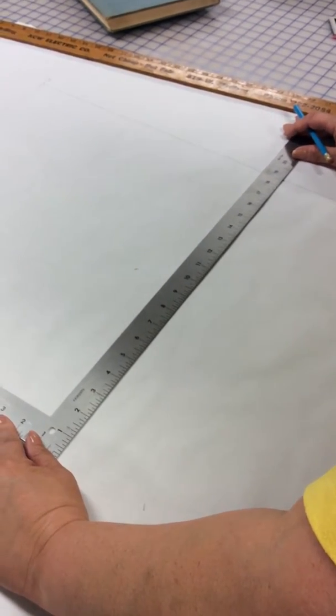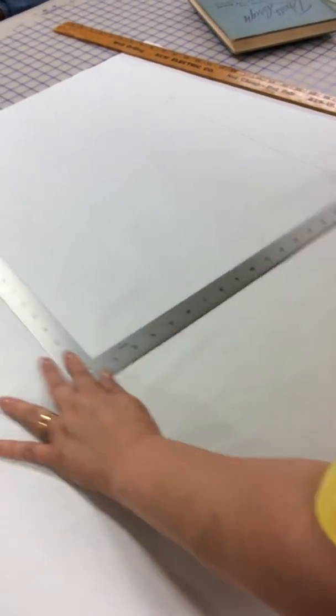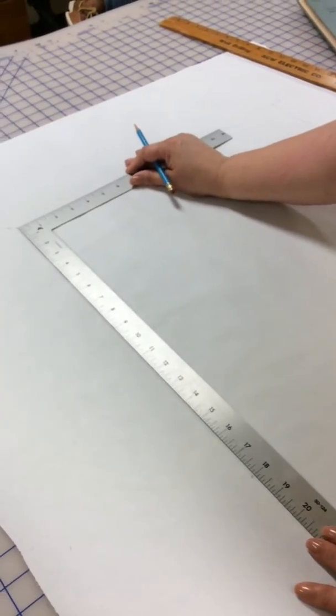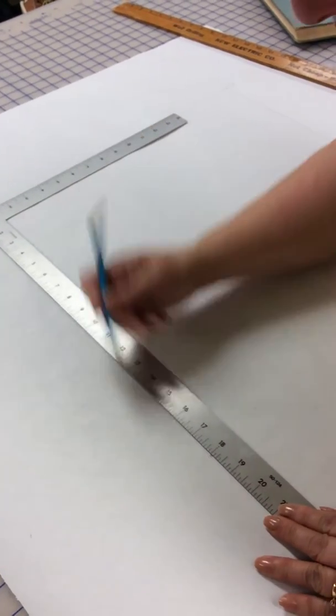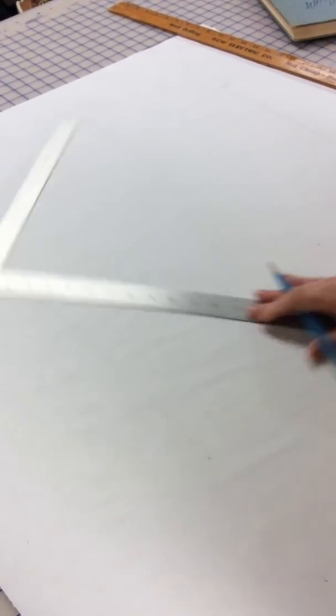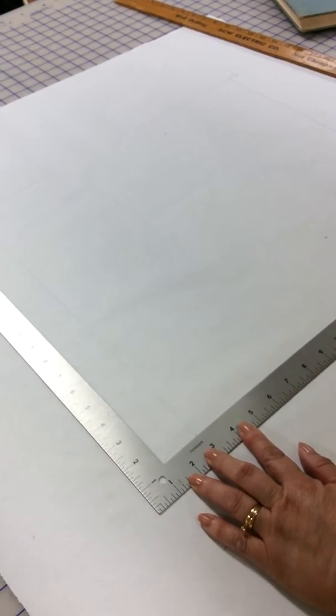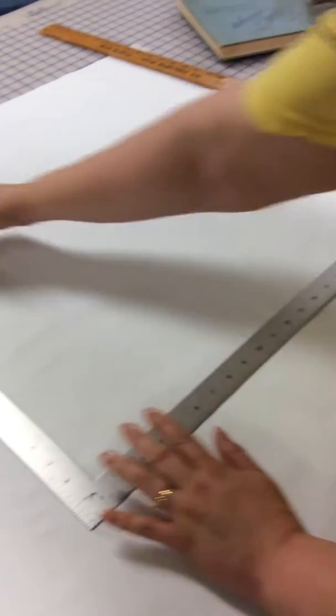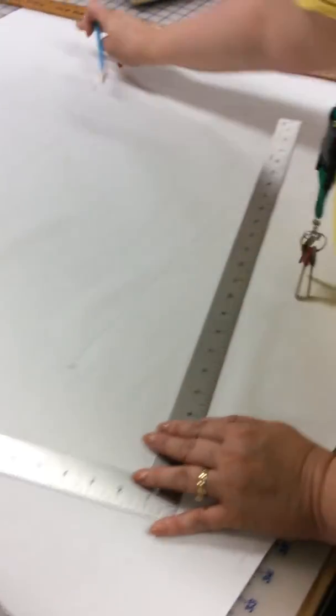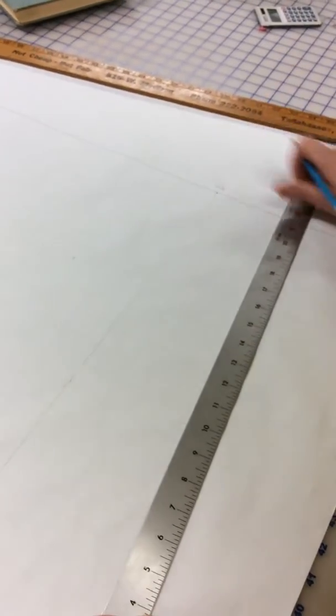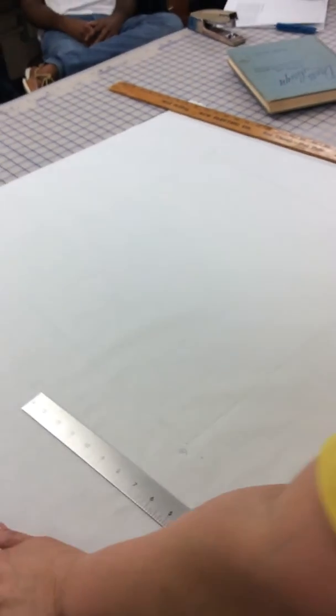Is that right? I thought it was 17. Yours is 17. Okay. Thank you for the correction. That's why it doesn't work. It was crooked. So I'm just using the edge, matching my 2 points. And there I go. I got A, B, C, D. That's the first thing you have to do.